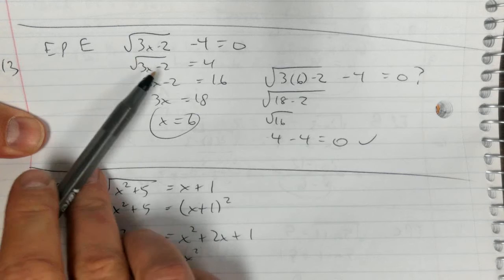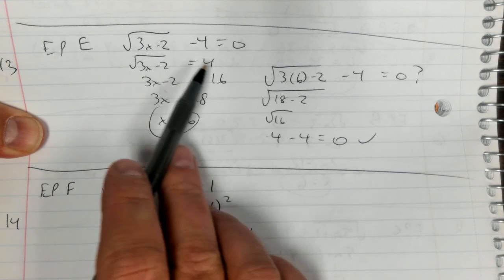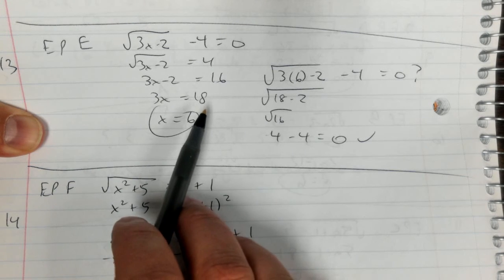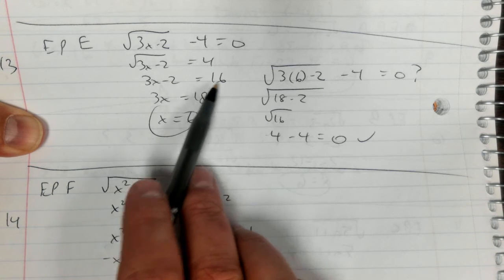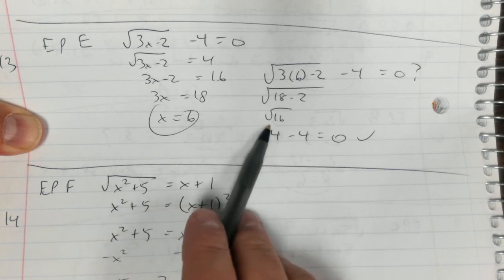And then square root of 3x minus 2 minus 4 equals 0. So again, bring your 4 over, square both, add 2 to both sides to get 18. 18 divided by 3 is 6. And then plug it in and it works.